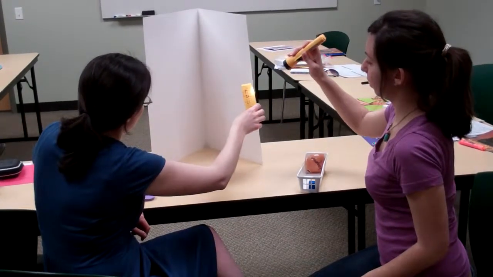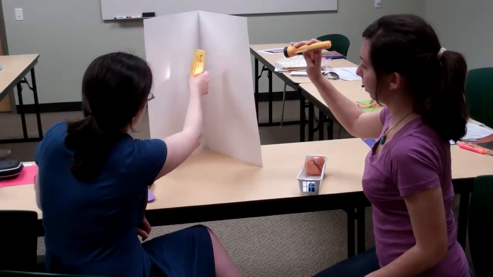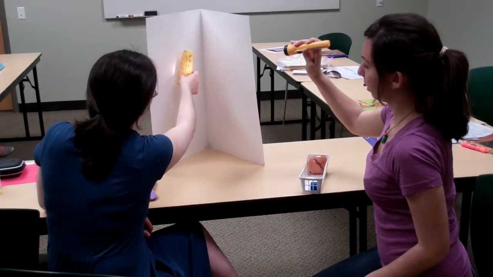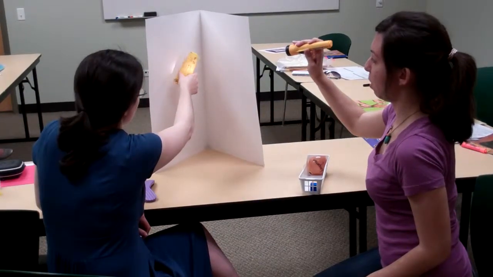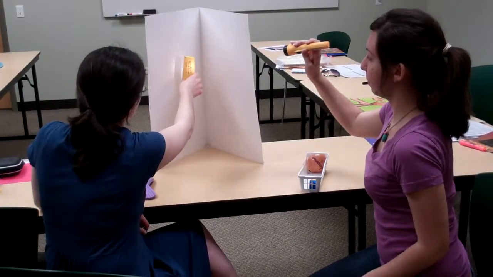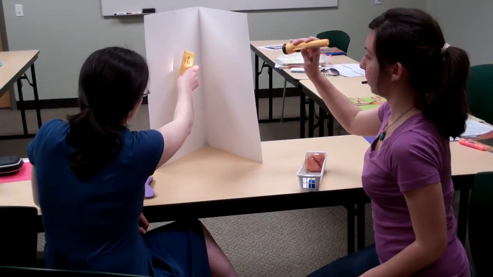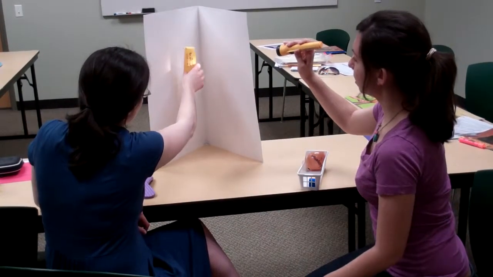And then if we move it, it gets bigger. And if you move closer, it gets darker and smaller. Yeah, and this is opaque too because it's not letting any of the light through. It's blocking all the light. Yeah, it's blocking the light.